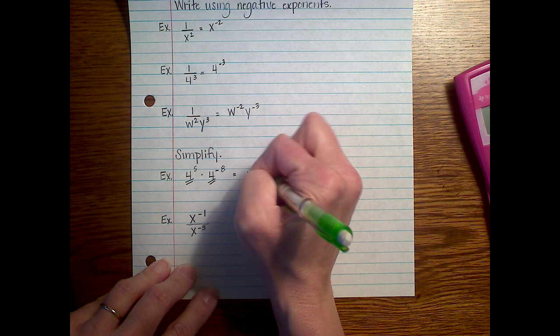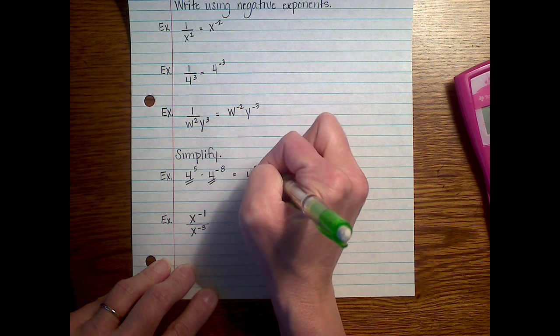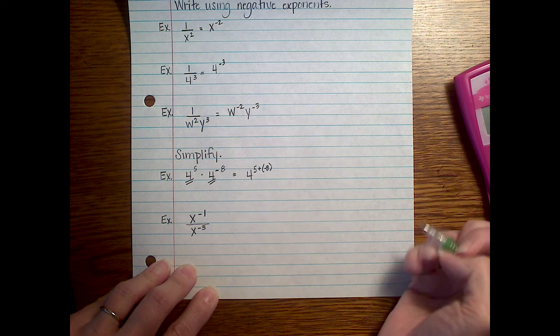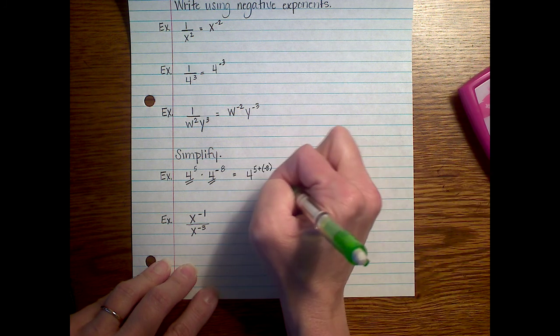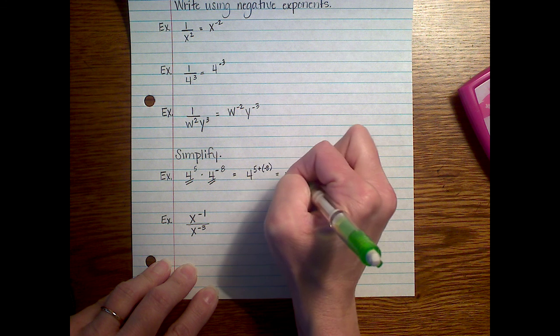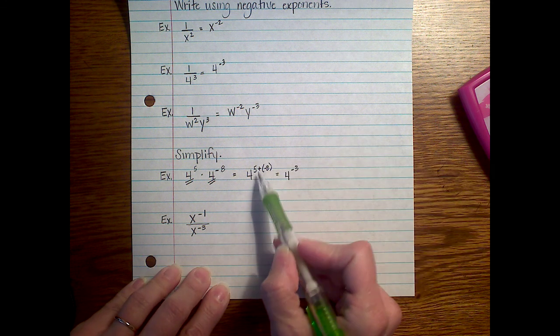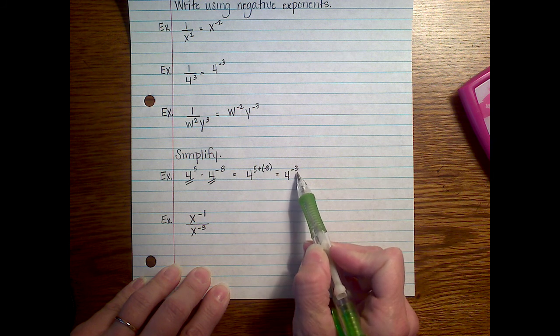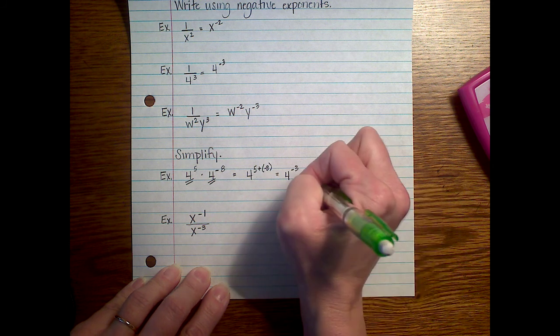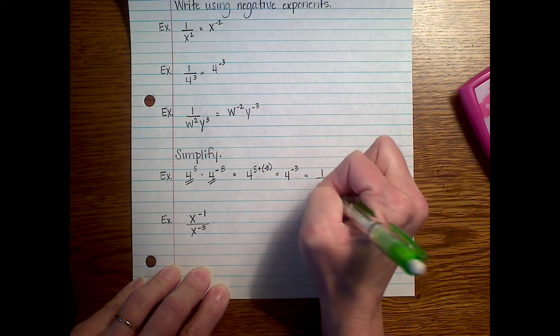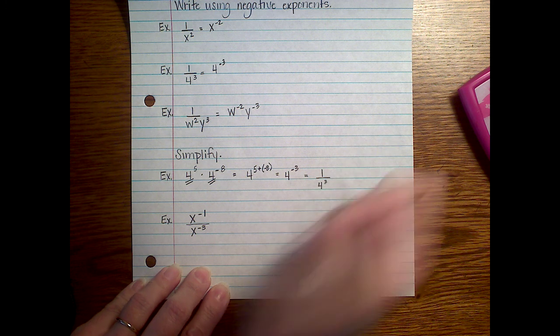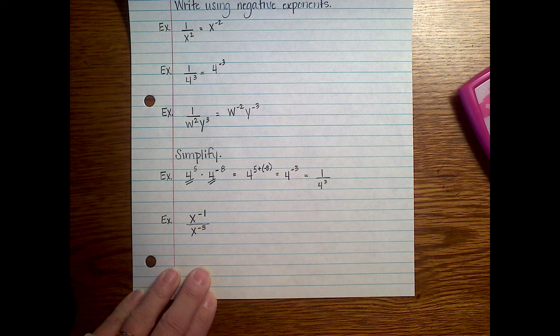So in this case, I have 5 plus negative 8. Well, 5 plus negative 8 is negative 3, so this is 4 to the negative 3. And I'm going to rewrite it using a positive exponent, 1 over 4 cubed.